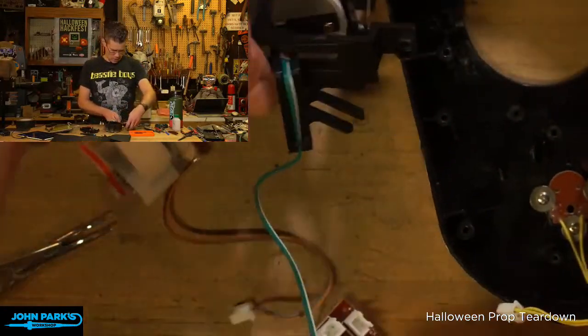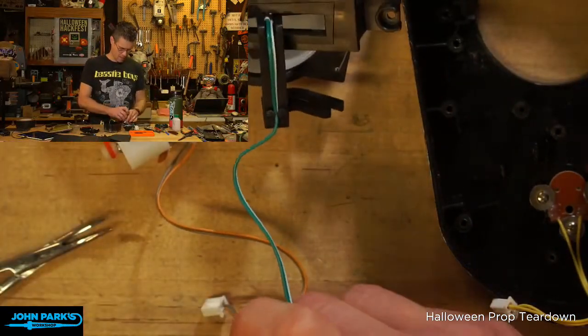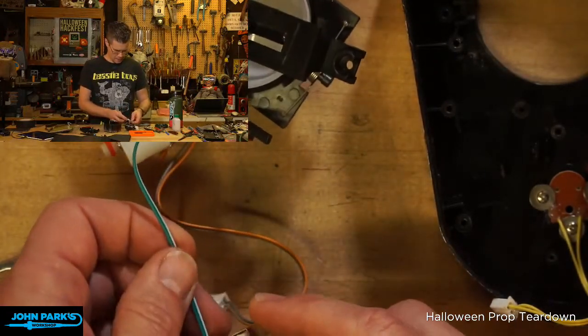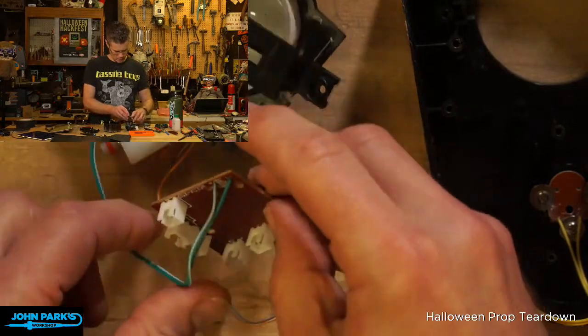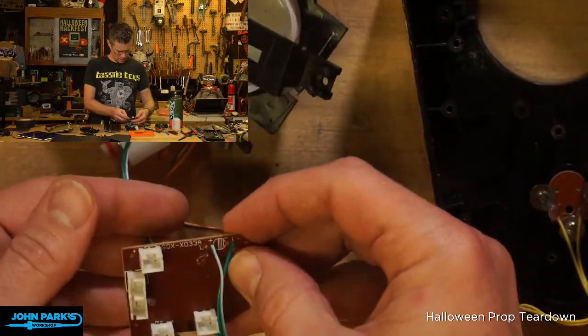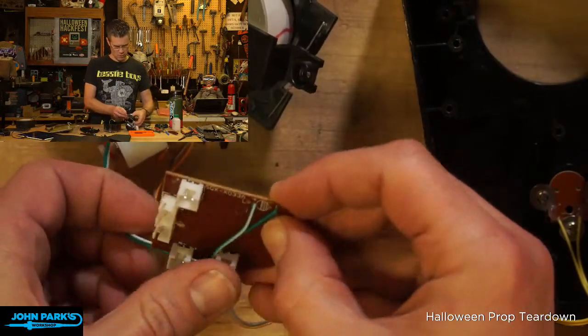All right, let's see. Let's get this board back in the right way and then proceed with the other parts.